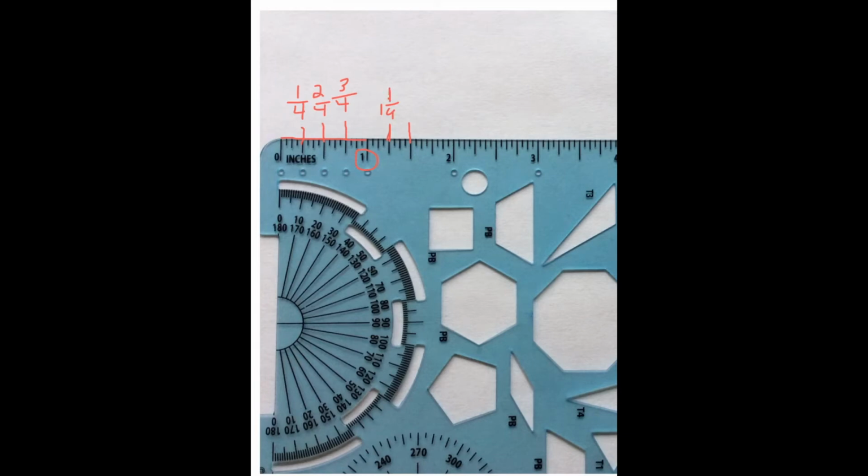And then between 1.5 and 2, halfway between there is your 1 and 3/4 mark. So again, between 1 and 2, you have 1, 2, 3, 4 equal spaces. The same will be true between 2 and 3, between 3 and 4, and so on. Between every inch, if you broke it into 4 equal parts, that is what we call fourths. 1/4, 2/4, 3/4, then the whole number.